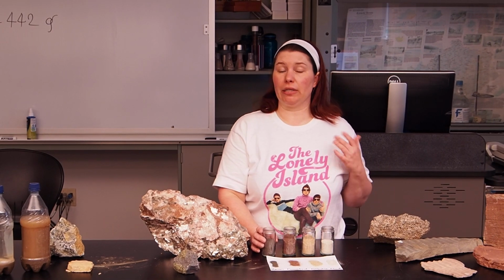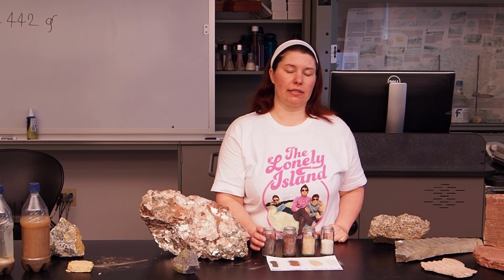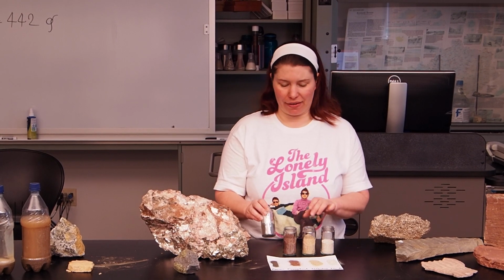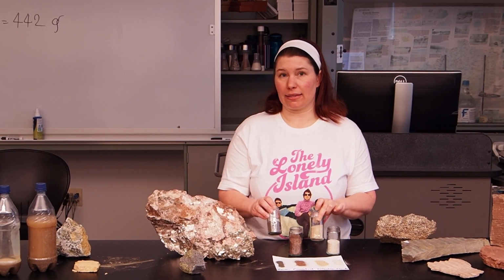Now, one thing I do want to mention is a common misconception that I've noticed: people tend to think that this tells us how young or how old the sediment is. It doesn't. This Hawaii sand is not necessarily younger than the North Carolina sand.